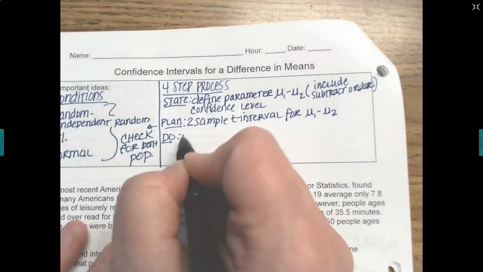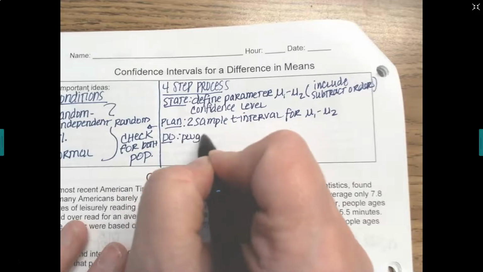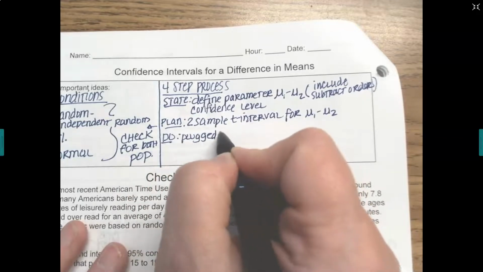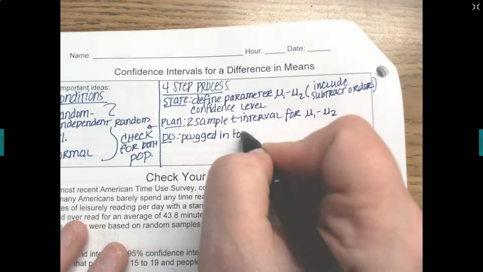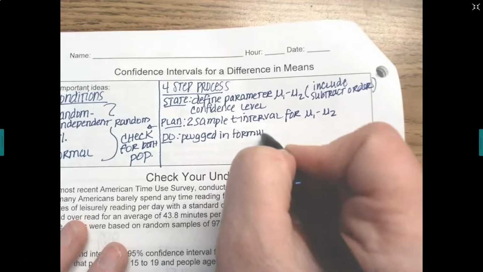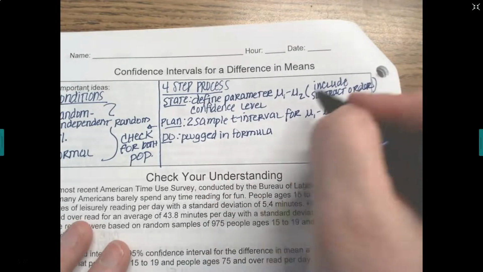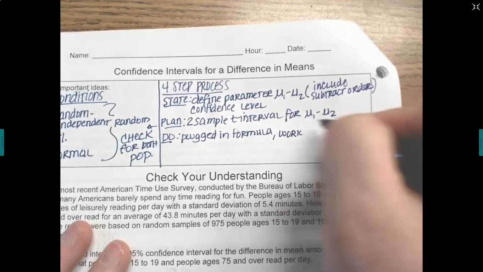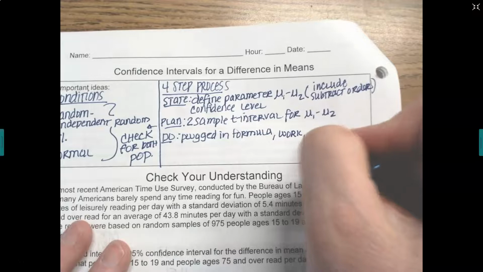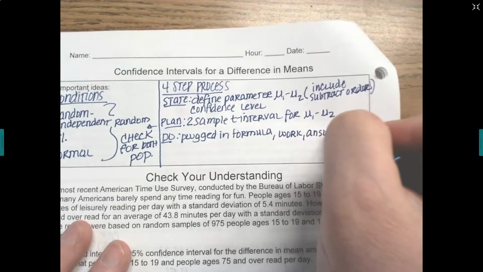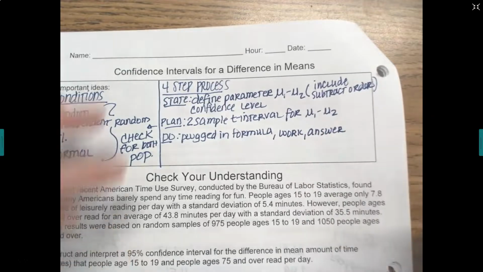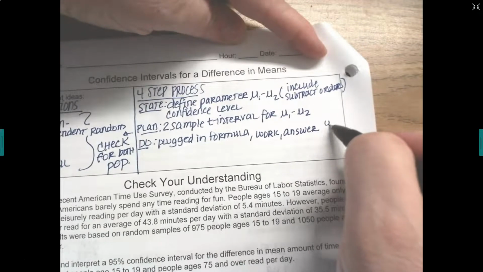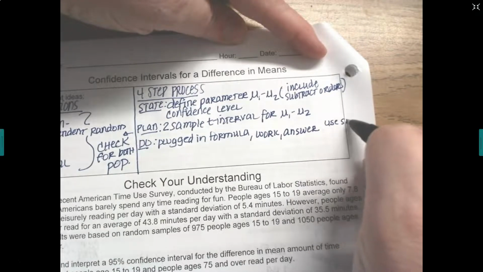I need to see the plugged in formula, no naked numbers. We need to see any work. We need to see the answer. And let me just remind you here to use the smaller degree of freedom.